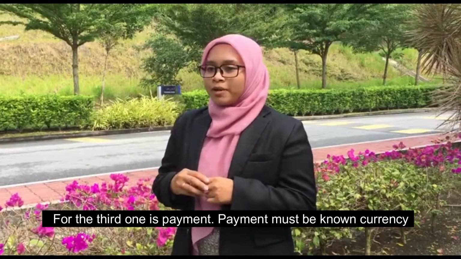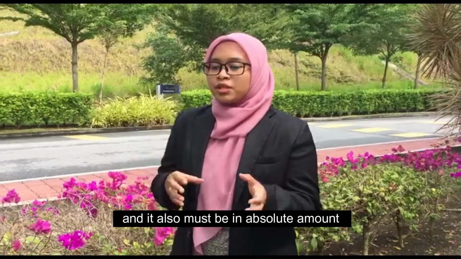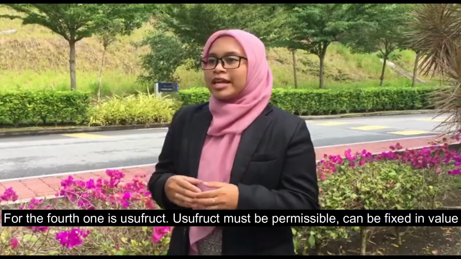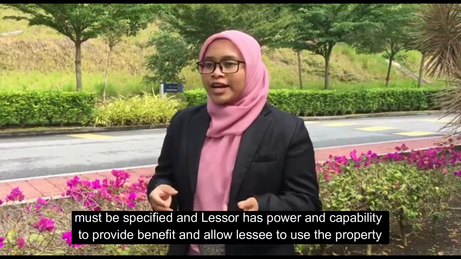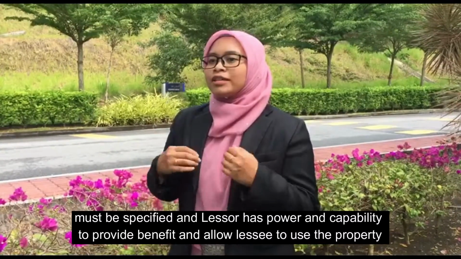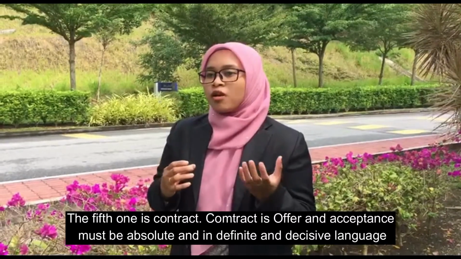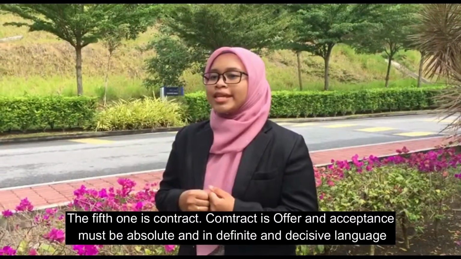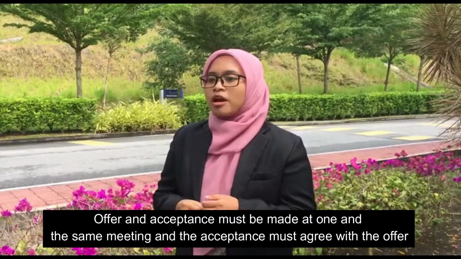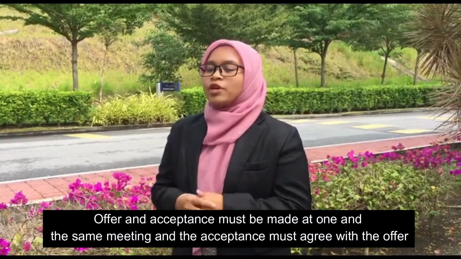The third one is payment. Payment must be in a known currency, and it must also be an absolute amount. The fourth one is usufruct. Usufruct must be permissible, can be fixed in value, must be specified, and the lessor has the power and capability to provide benefit and allow the lessee to use the property. And the fifth one is contract. In a contract, offer and acceptance must be absolute and in a defined and clear language. Offer and acceptance must be made at one and the same meeting, and the acceptance must agree with the offer.